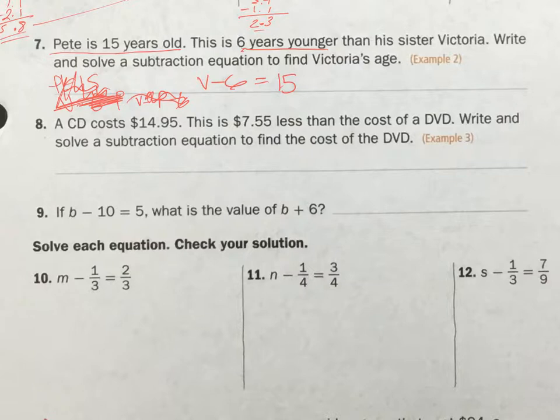Now, I want to get to see what Victoria's age is, so I want to get this v all by itself. I have minus 6. I have to add 6 to each side. That's 21, and that's v. So Victoria is 21 years old. Now, let's see if that makes sense. Pete is 15. This is 6 years younger than Victoria. So if Victoria is 21, let's take 6 away, which is 15, which is Pete's age. So it works. Okay. Number 8.